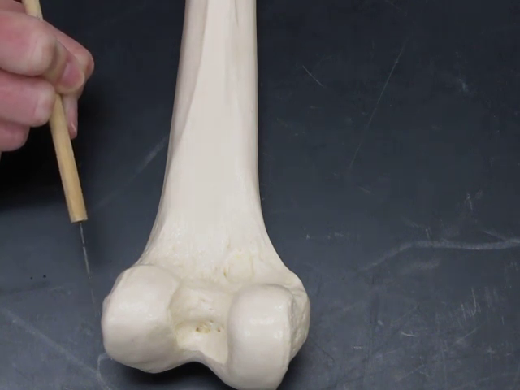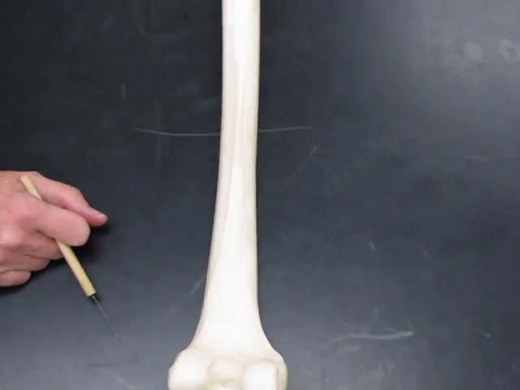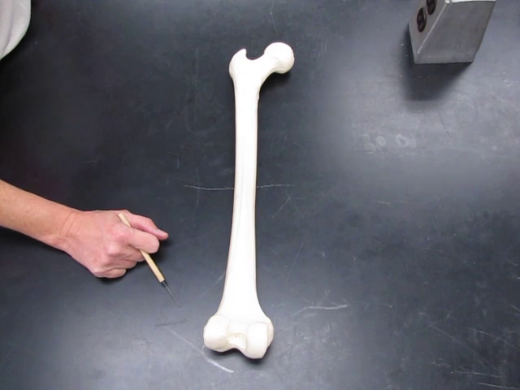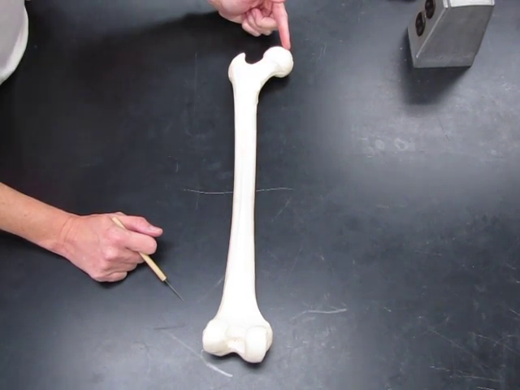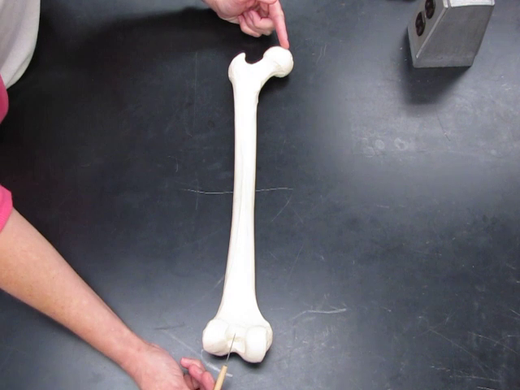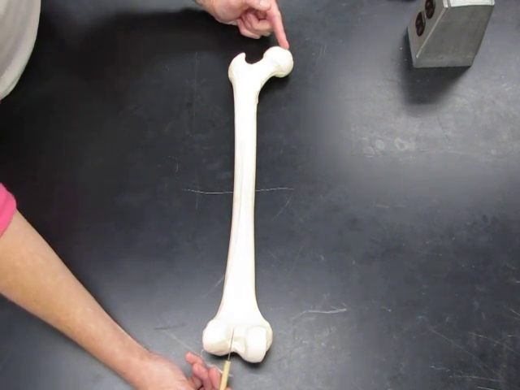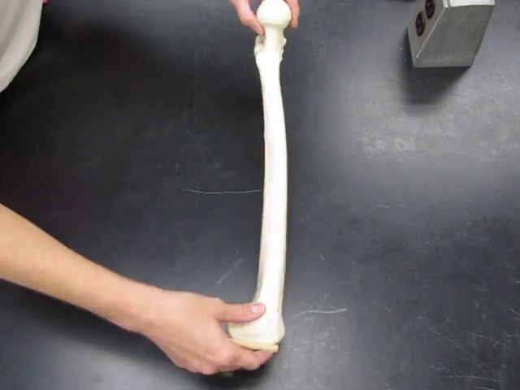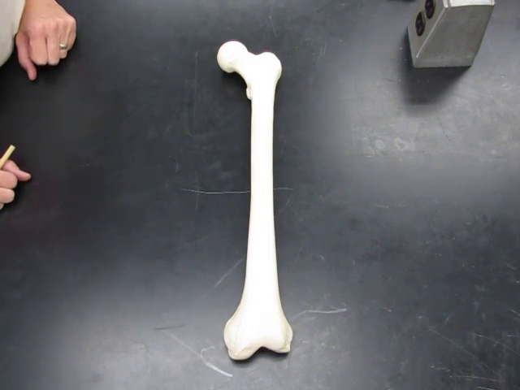Now we need to decide if this is our right or left. This works very similarly to the humerus. The ball or head faces medially. The intercondylar fossa has to face posterior. So this would be my left femur.